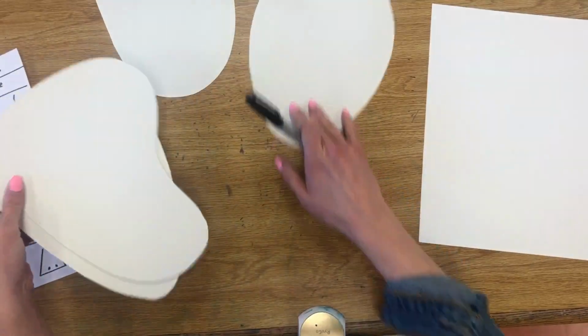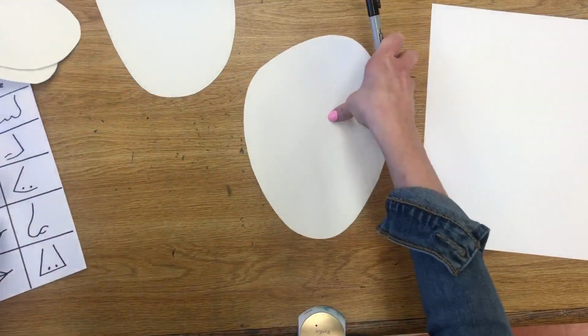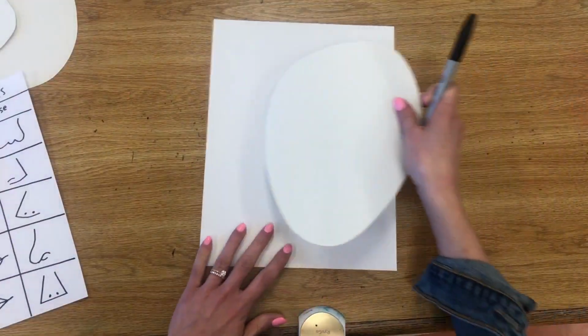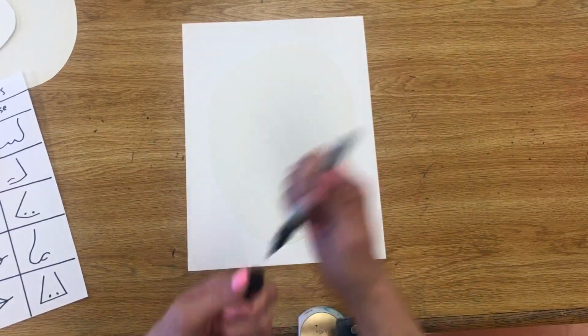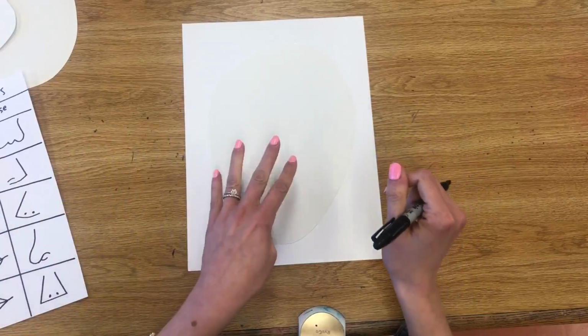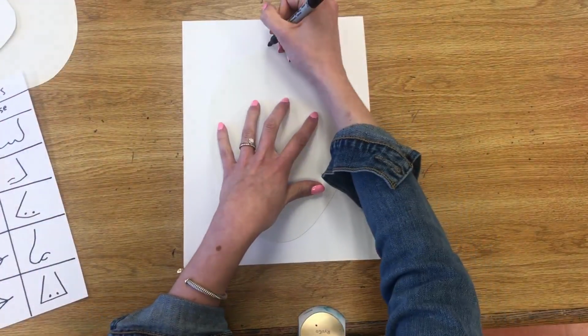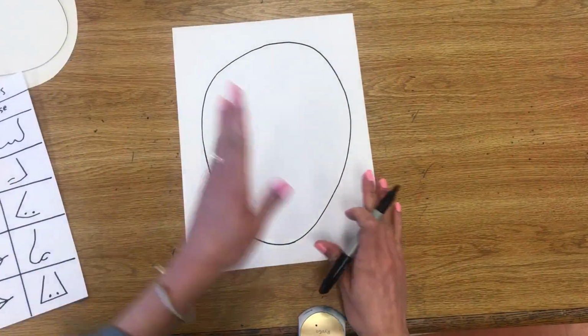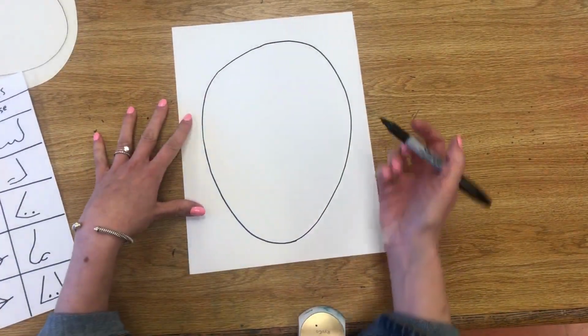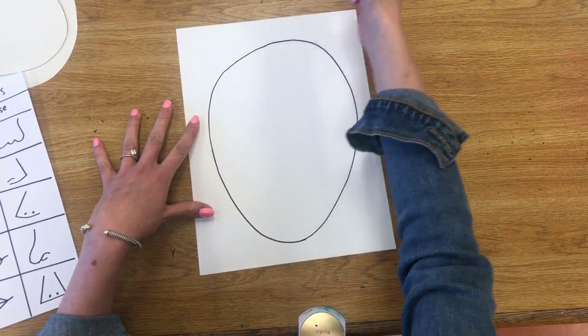So you're gonna choose one of these face shapes. I think I'm gonna go with this one. And you're gonna trace it onto a white piece of paper. I'm gonna do everything in Sharpie so you can see it, but you can do pencil first and then Sharpie. All right, so I've got my face traced onto my paper.